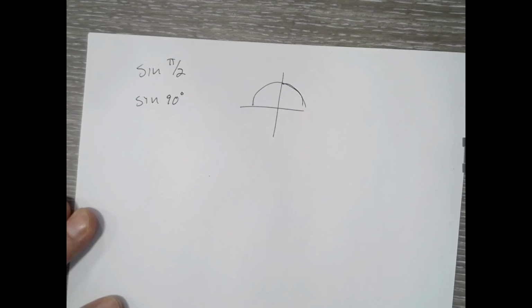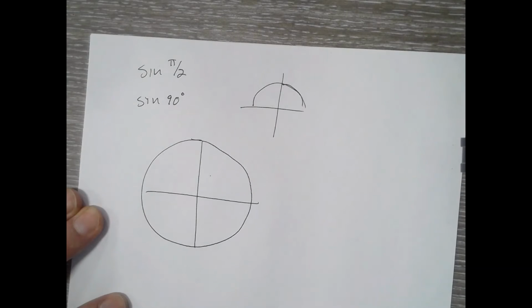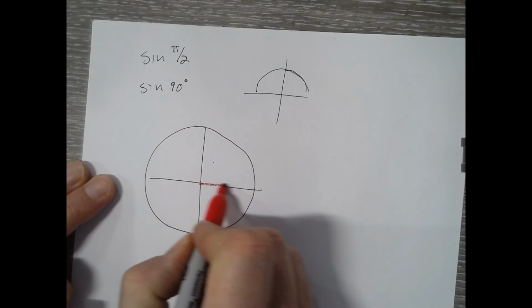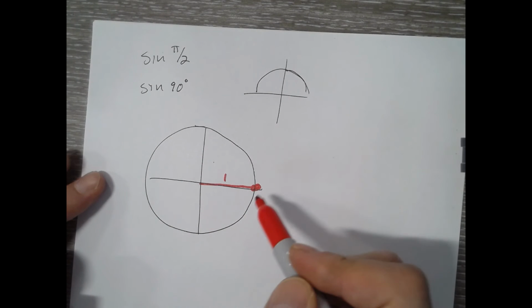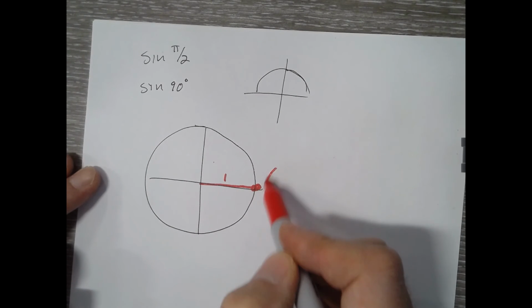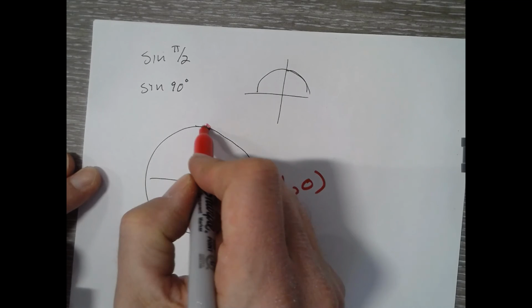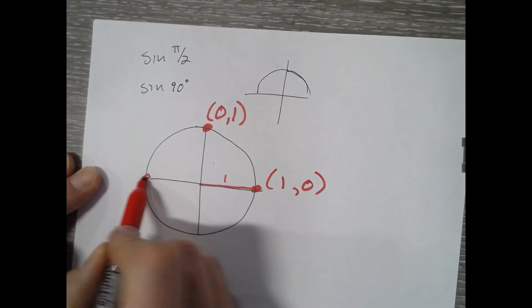Here's how we find it. We use a unit circle. This is new. On the unit circle, anything in math that says unit basically means it has a magnitude of 1. So the radius of this circle is 1. So if that's the case, what is the ordered pair right there? 1 comma 0, very good. What would this ordered pair be right there? 0 comma 1. It seems simple, but this is literally how you have to do it.